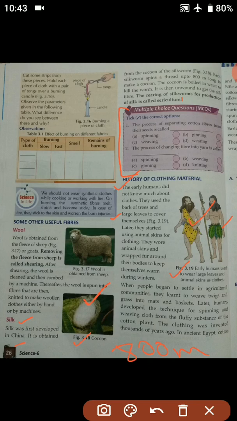So students, we all know that during winter we all feel cold. So the early people also used different animal skin as well as fur in order to keep themselves warm during winter. When people began to settle in agriculture communities, they learned to weave twigs and grass into mats and baskets. So students, as soon as people began to settle in different agriculture communities, they learned how to weave twigs and also make different mats and baskets from the grass.